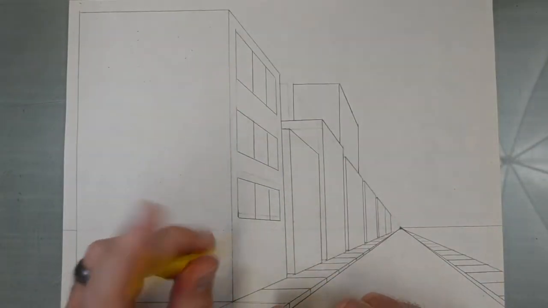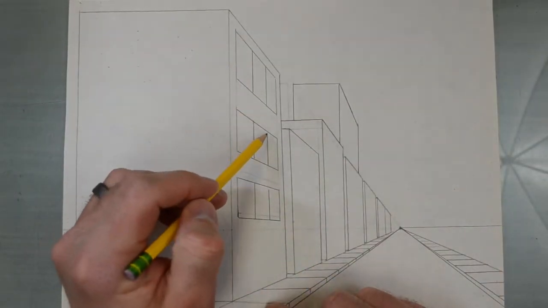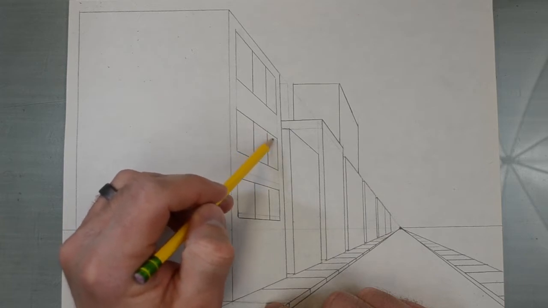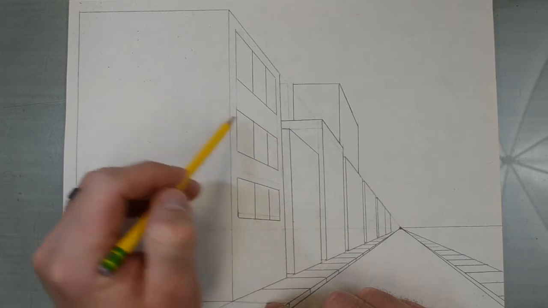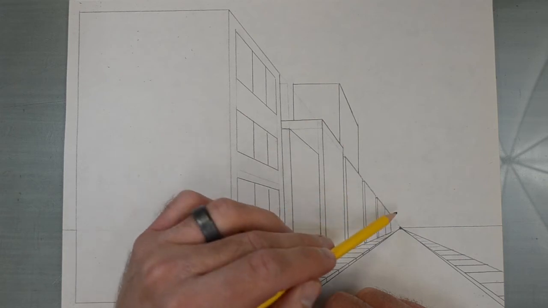I could leave them like that. That would be perfectly fine. And remember, the thickness gets smaller as things go further back into the picture.